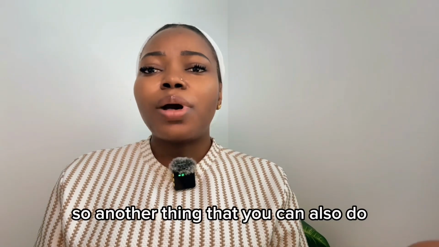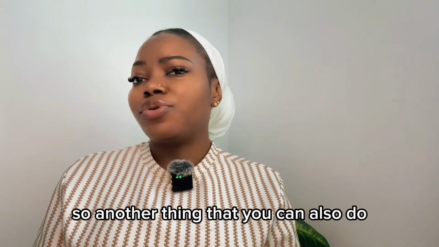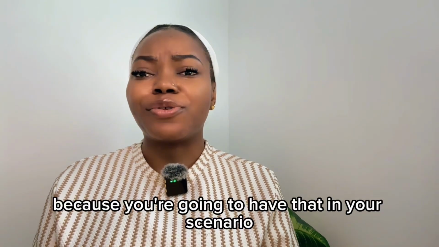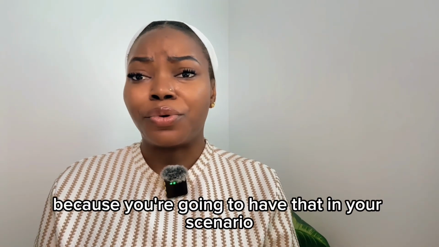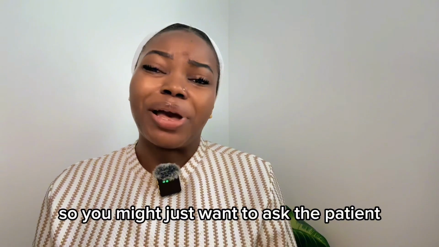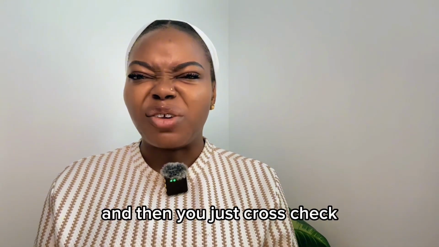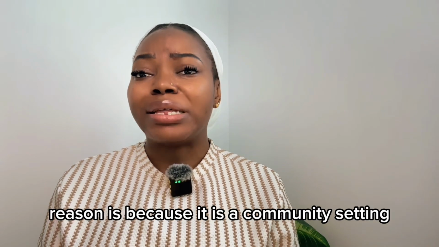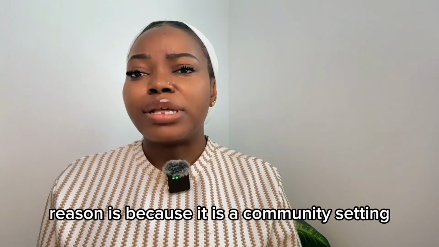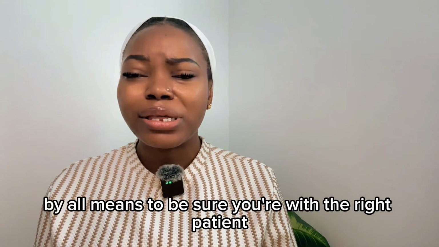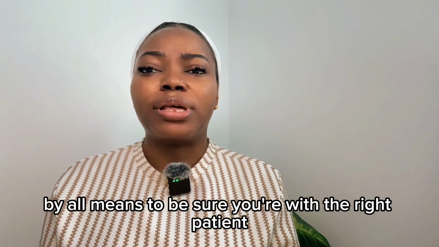So another thing that you can also do is to confirm the patient's home address because you're going to have that in your scenario. It's going to be in your documentation. So you might just want to ask the patient, do you mind confirming your home address for me? And then you just cross check. The reason is because it is a community setting. This patient is not in the hospital. You just want to check by all means to be sure you're with the right patient.